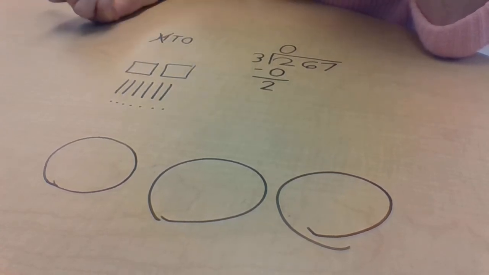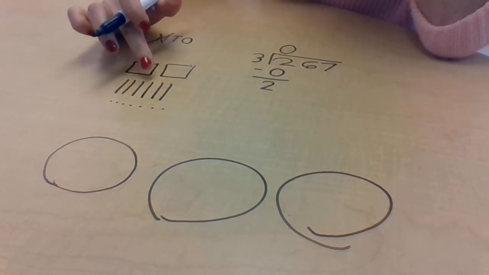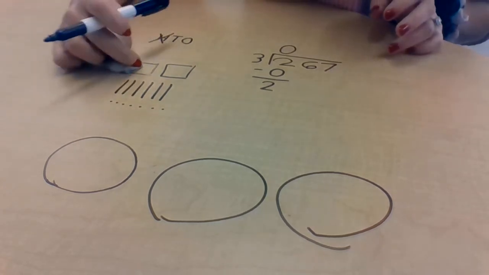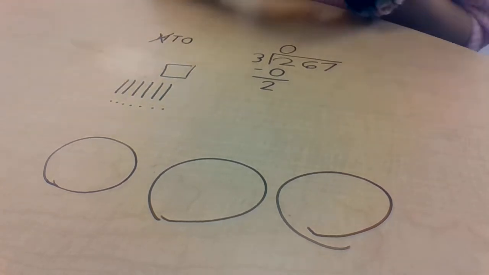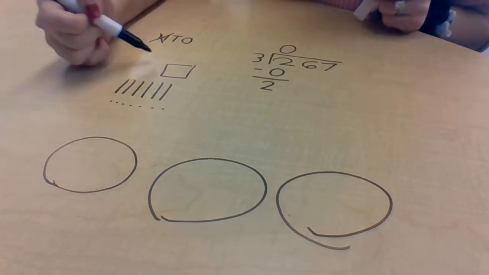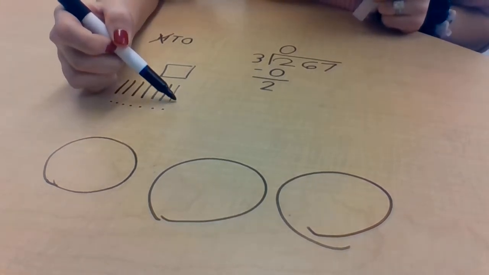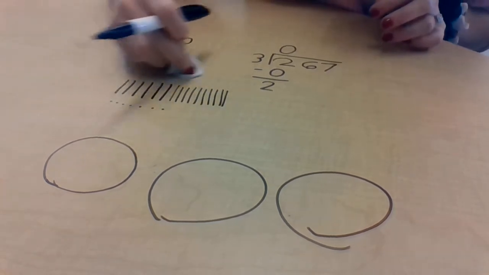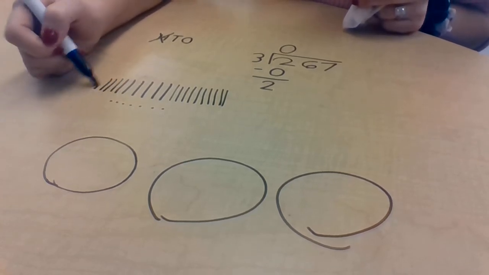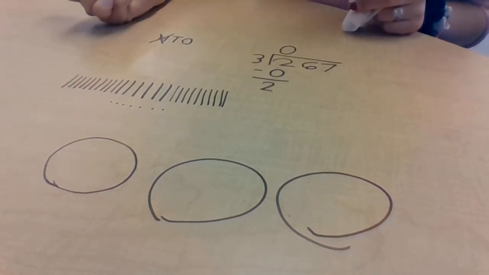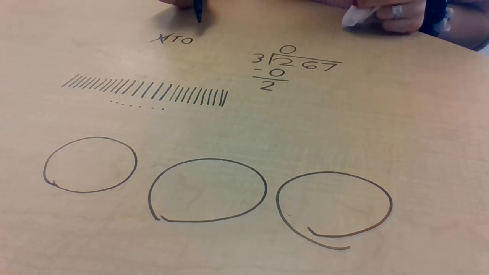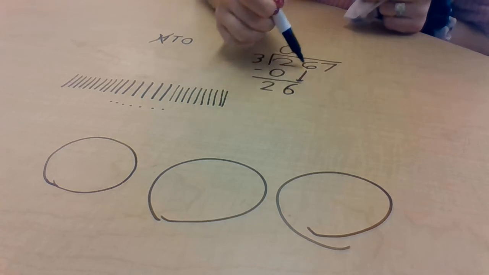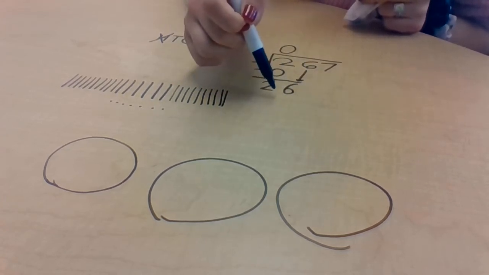But now that I've done my hundreds, I need to move on to my tens. So I'm going to have to trade in my hundreds for tens. So this is where it's kind of nice. If you have an expo marker, it's easier to erase. But if you're using pencil and paper, I would just cross out the 100 maybe. And now I'm going to make 10 tens. And I'll erase this. I'm going to exchange it for tens. Okay, so now I have 20 tens that I just added, and I already had 6 tens here, so I can just bring down my tens so that all of my tens are together in my problem.